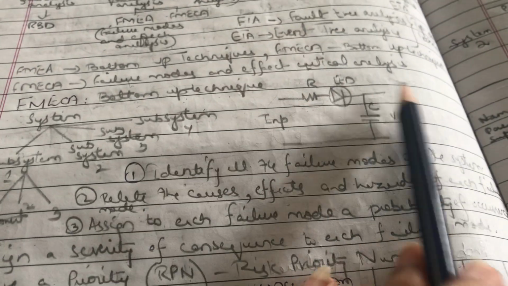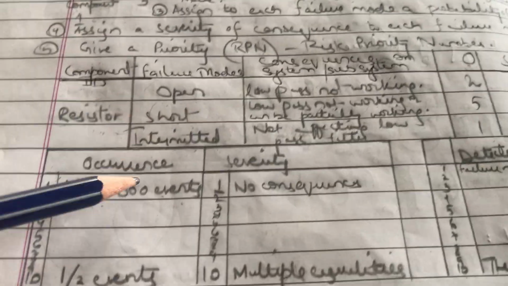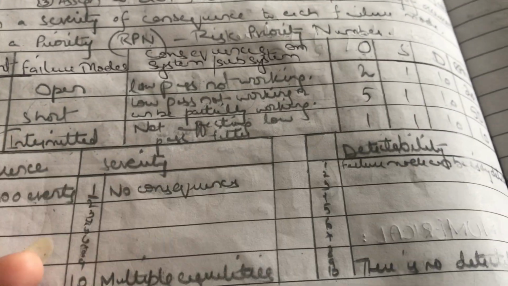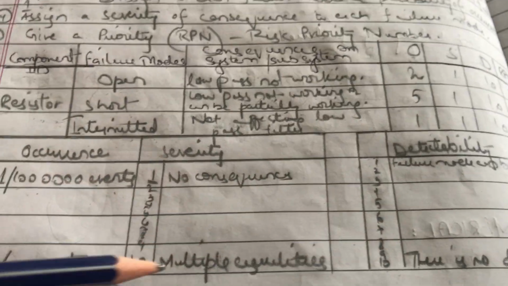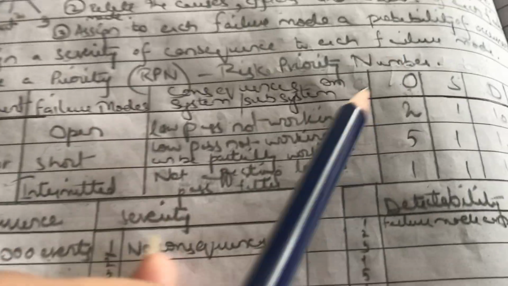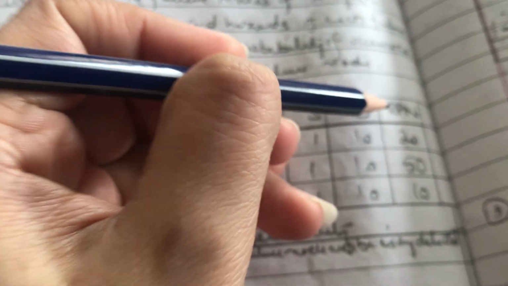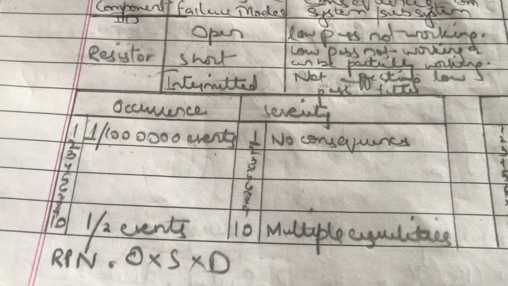You will be having a circuit, and you have to draw it, and you will have the occurrence, severity and detectability mentioned in the question. So you have to draw this table, and you know how to find out this RPN. I hope everything is clear and it's not blurred.